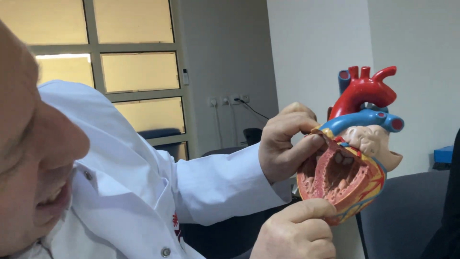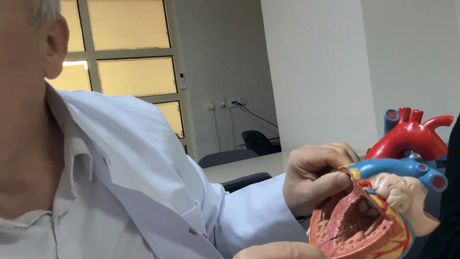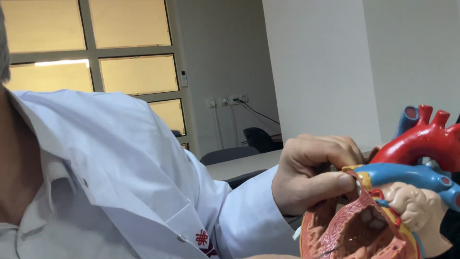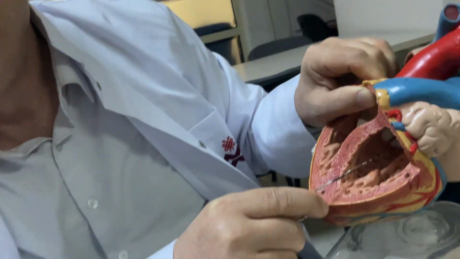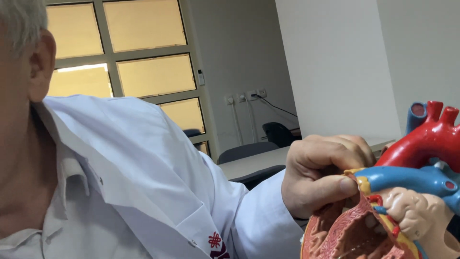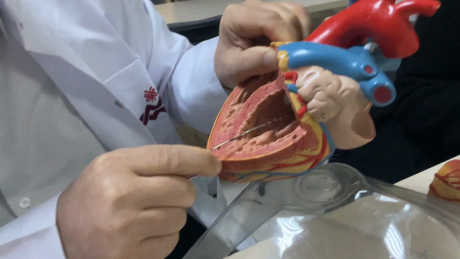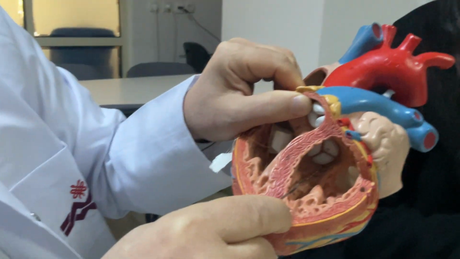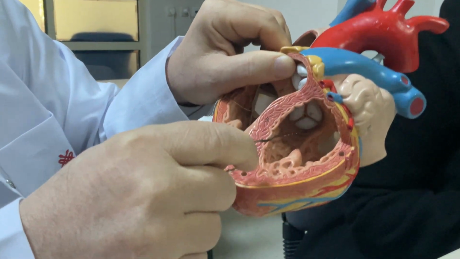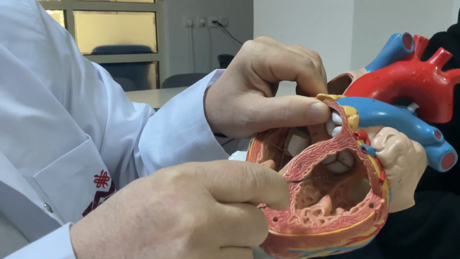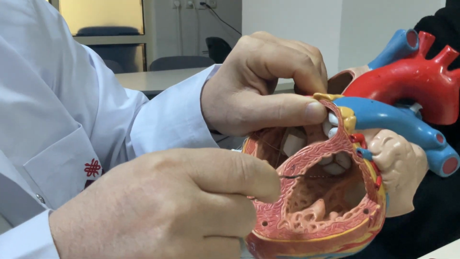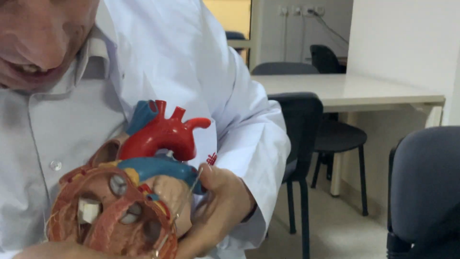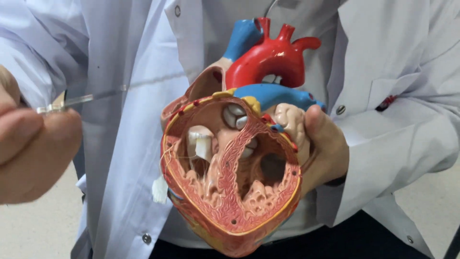I am trying to put the heart in anatomical position as far as I can. That's why I am turning this around, okay? I am trying to put the heart in anatomical position so you can figure out which is right, which is left, which is posterior, right? Okay, so this is how the heart sits here. Even I'm also trying to see it.